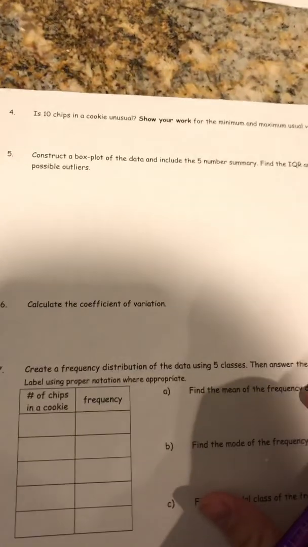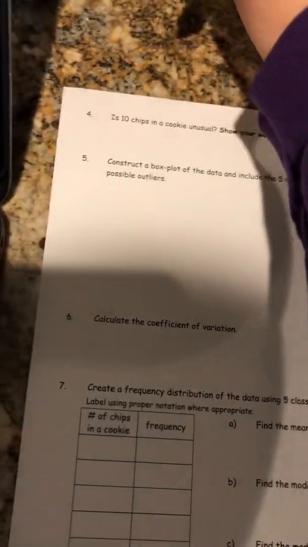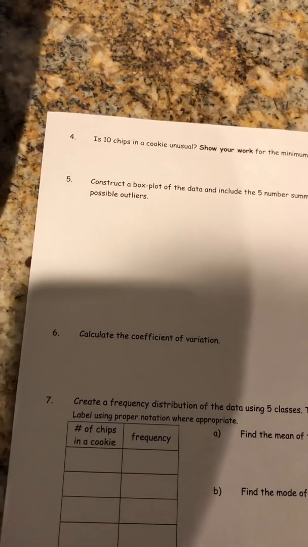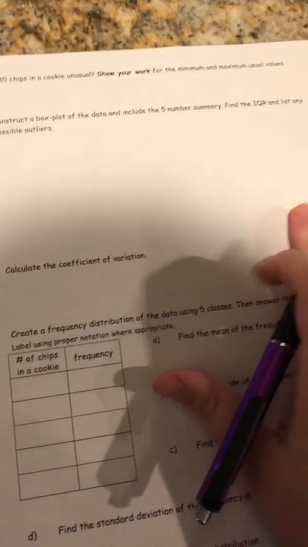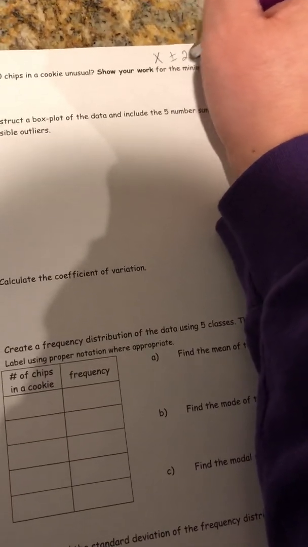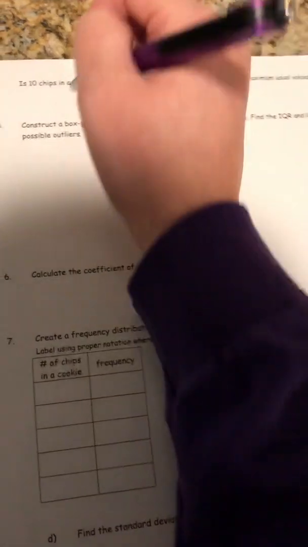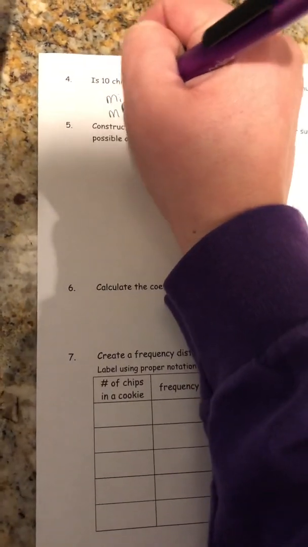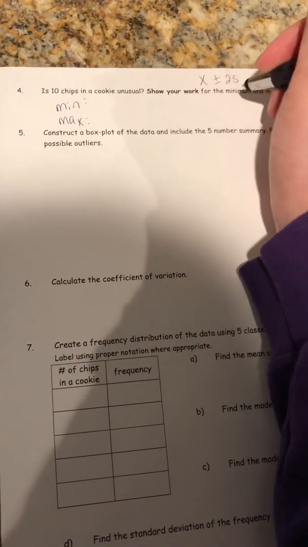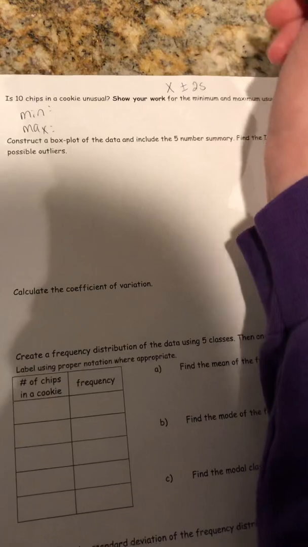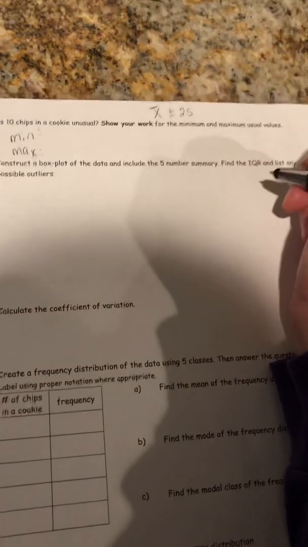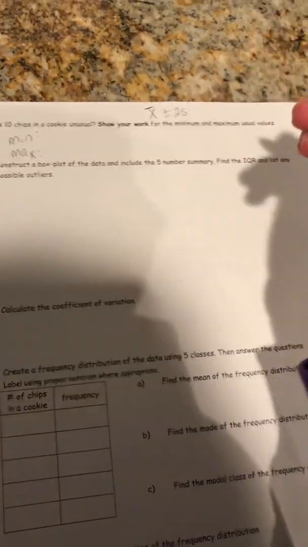So then question number 4 is, is 10 chips in a cookie unusual? Show your work for the minimum and the maximum usual values. So this is where you take your mean, x bar, plus or minus 2 times your standard deviation, and that gives your usual values. Sorry, I said your data values, x, but that's not what I meant. I meant your mean, x bar. My mean plus 2 times my standard deviation.